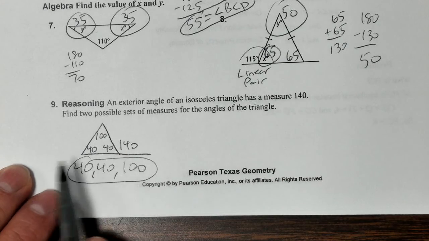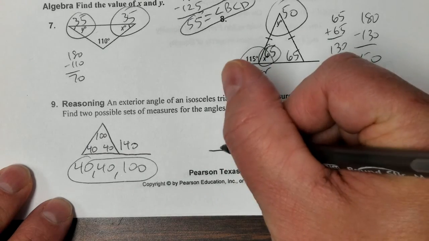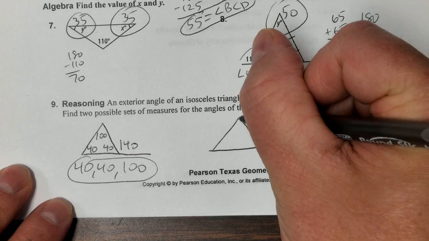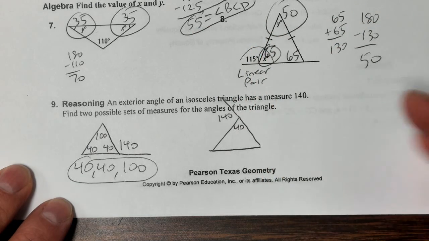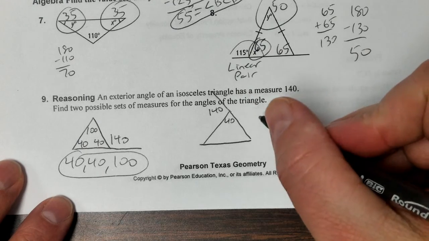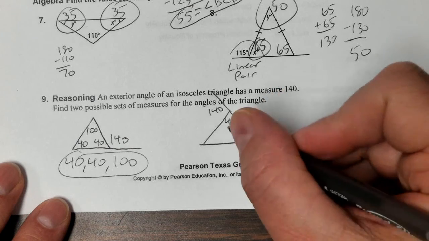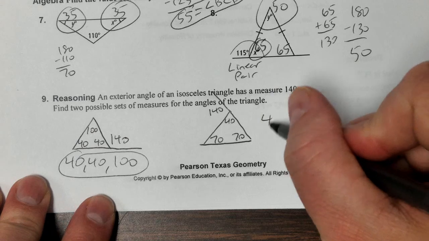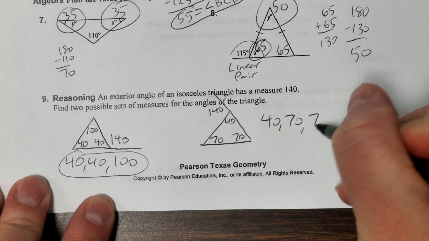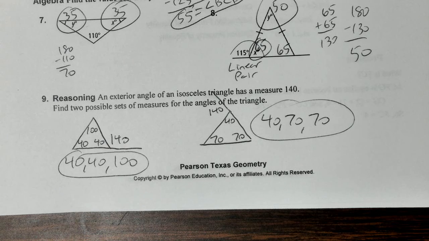And it would be the same thing if you did it on the left, but we need to do it on the top. So if we extend this line and make this 140, then this is 40. So then we subtract and divide by 2, so we get 70 and 70. So we get 40, 70, 70. This type problem we did before on a different lesson.